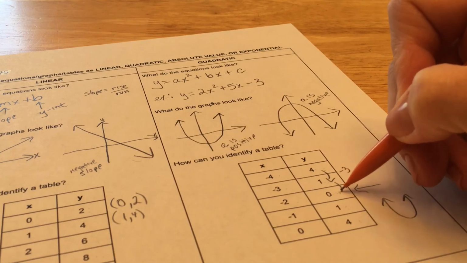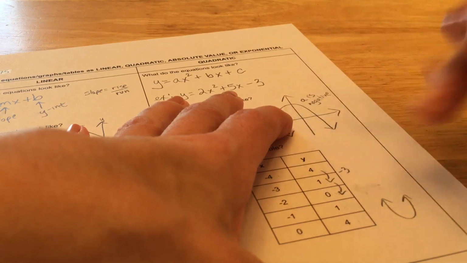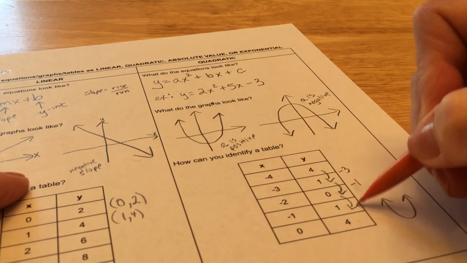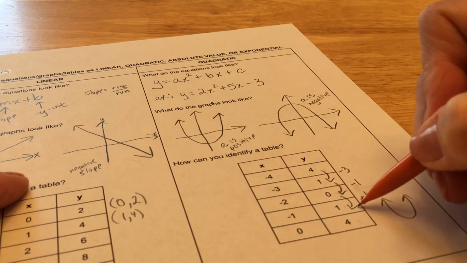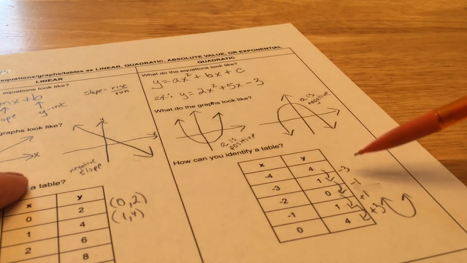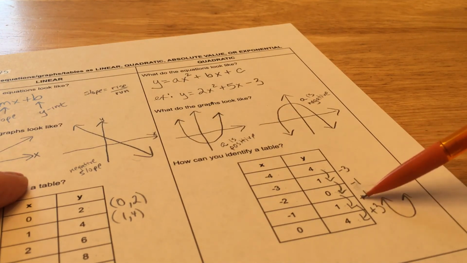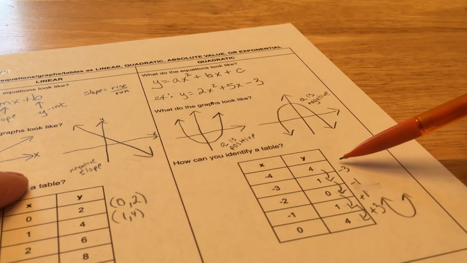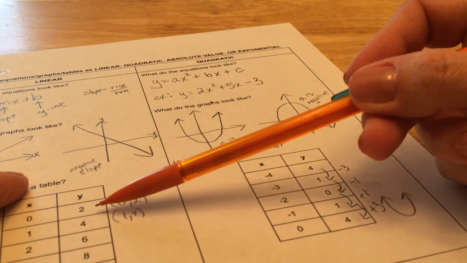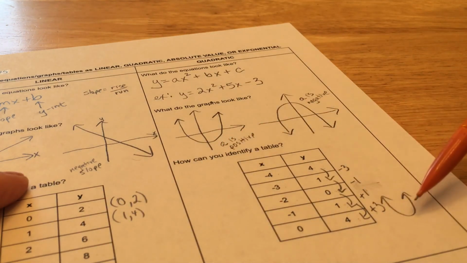Subtracted 1. How do I go from 0 to 1? Well, I add 1 this time. And here I'm adding 3. So you'll notice our signs changed. We subtracted 3, subtracted 1, added 1, added 3. It is not a constant rate of change like it was over here for our linear function where we added 2 every time. So that's how I'm going to know that this is a parabola.